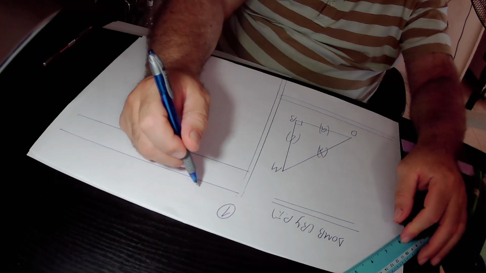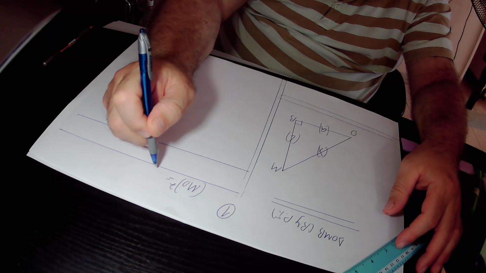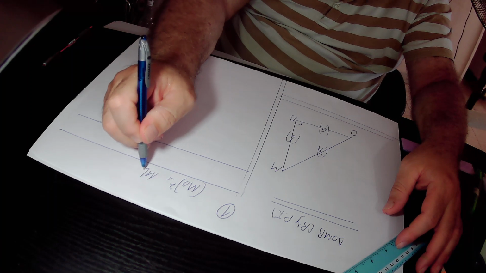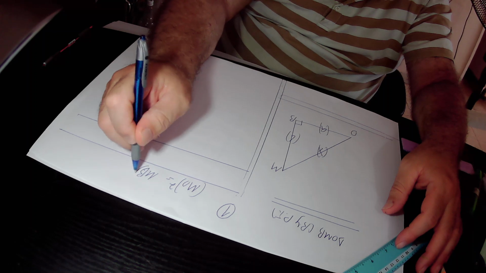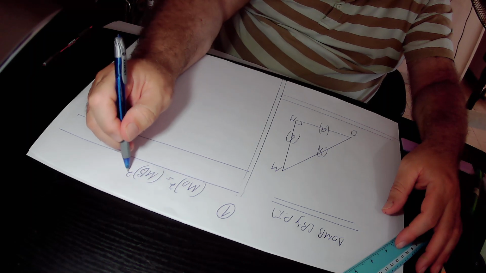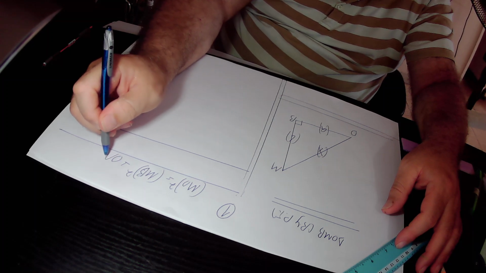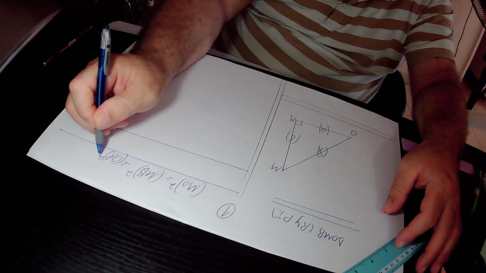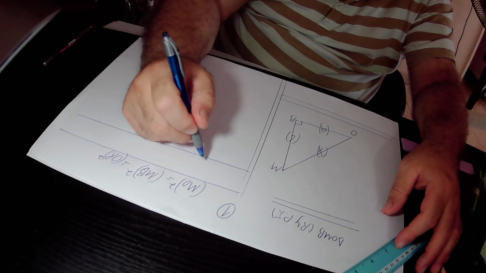So MO squared, the square of the hypotenuse, equals MB squared plus OB squared. The hypotenuse MO is x, therefore MO squared is x squared.